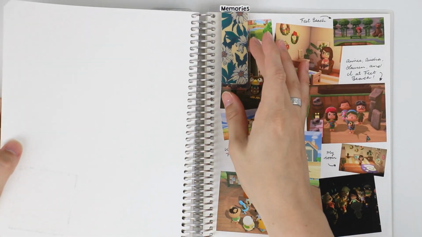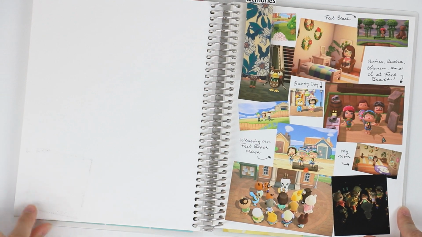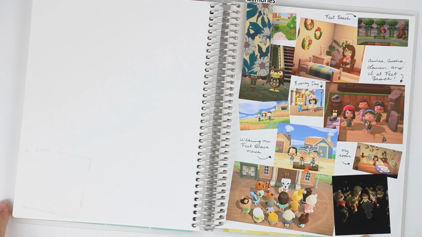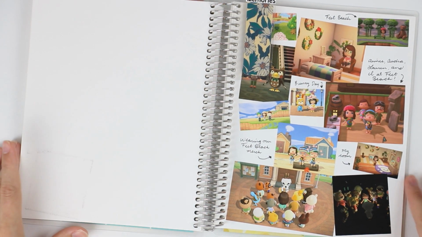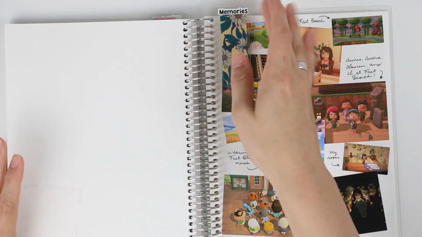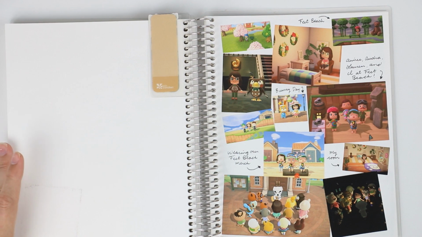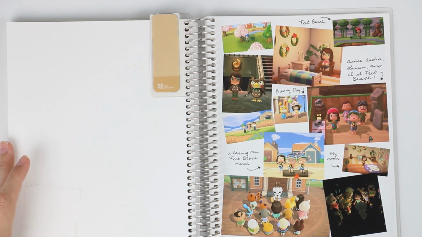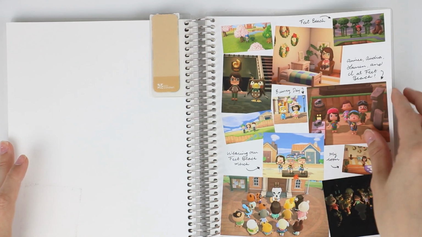So my last tab is memories, and this shadow is from this dark photo. The ink wasn't dry when I put it down, so maybe I'll fill this page with photos as well. But this is kind of like the scrapbook section, probably one of my favorite sections. It's where I just put photos that I've taken.